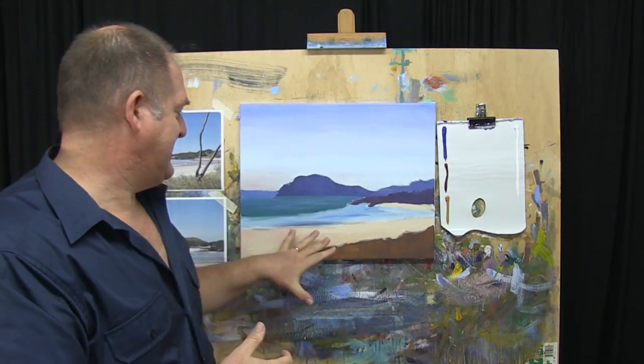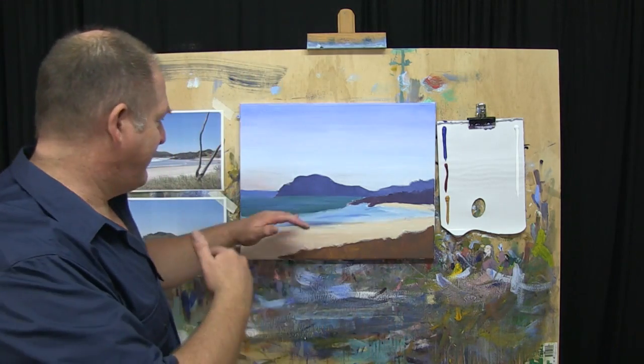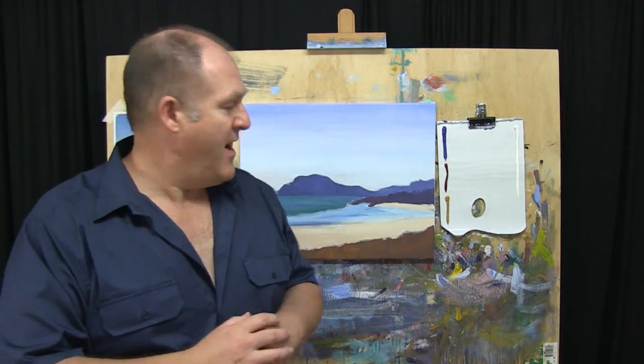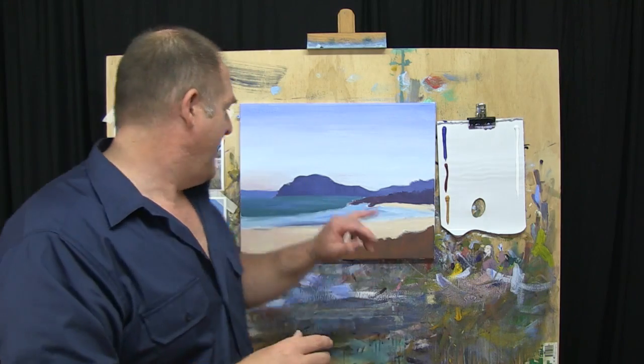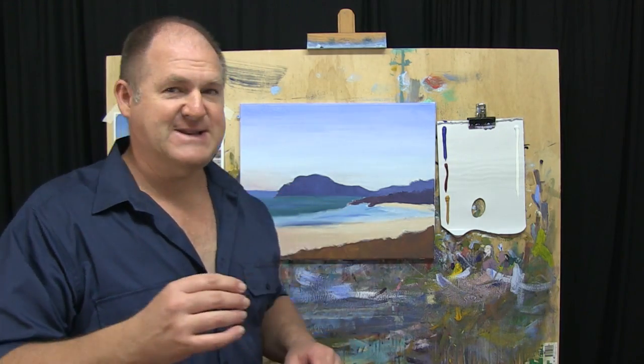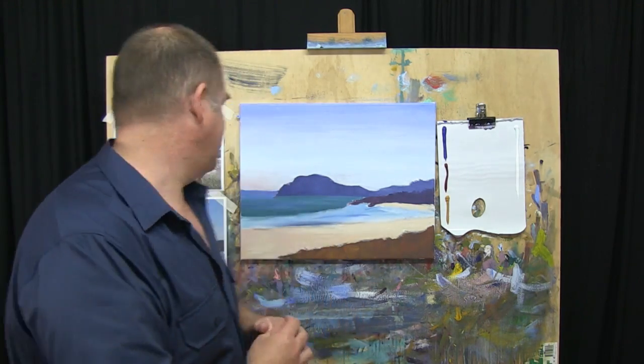Okay, welcome back. Now I've let this dry off quite a bit and we're ready to go now with step 3. So step 3 in the Moore method, of course, is our highlights, details and finishing touches. This is where we slow down, take our time and just start to bring this painting to life. I'm going to start out just working on our headlands and so on. We'll start to establish some of the grasses and the bushes and the rocks in here. And then we'll progressively work through the painting.